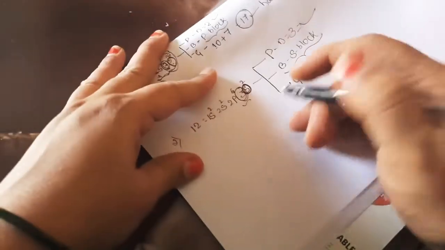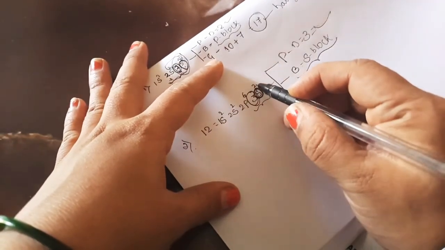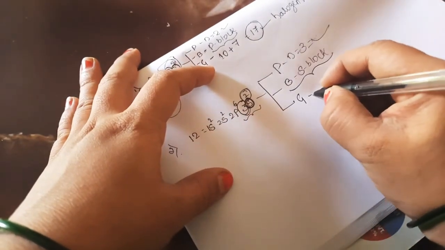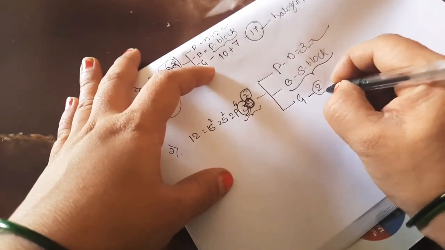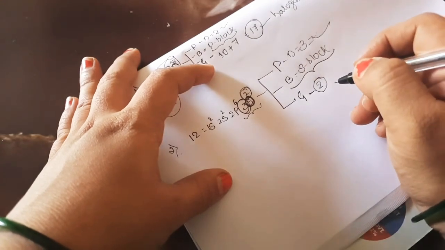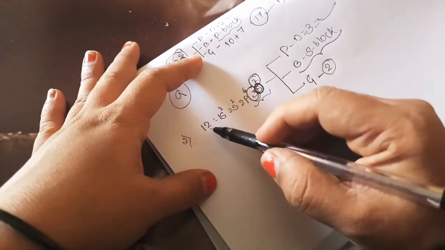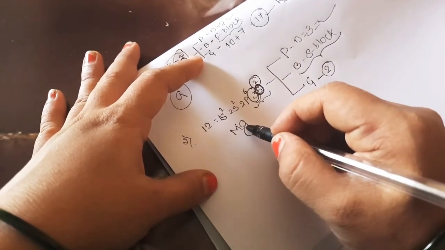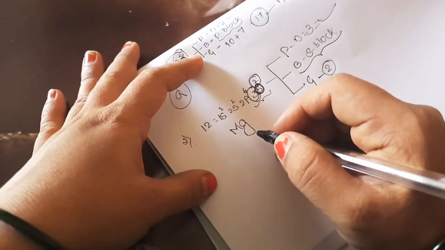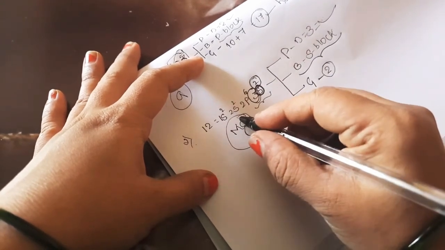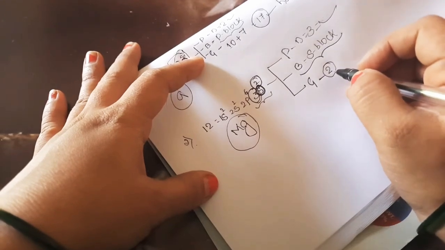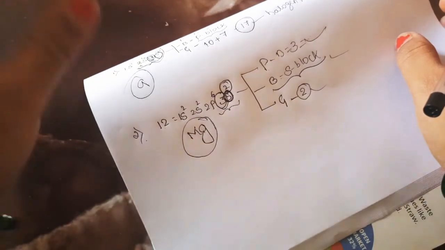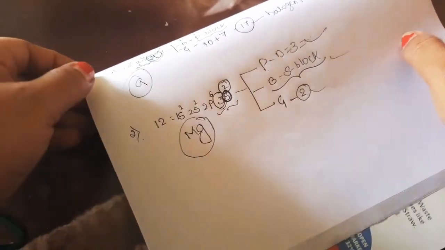Now this is the valency shell. So how many electrons do we have in the valency shell? 2 electrons. So obviously the group number will be 2. Now you can guess. 12 is the atomic number, which means it's magnesium, dear students. You can check the periodic table where exactly magnesium belongs. It belongs to group number 2. So this is how you can apply the rules. Clear? I hope you have understood.